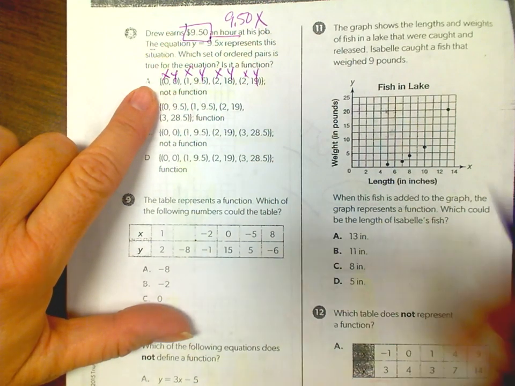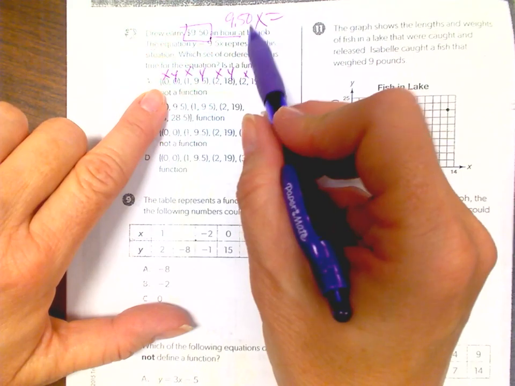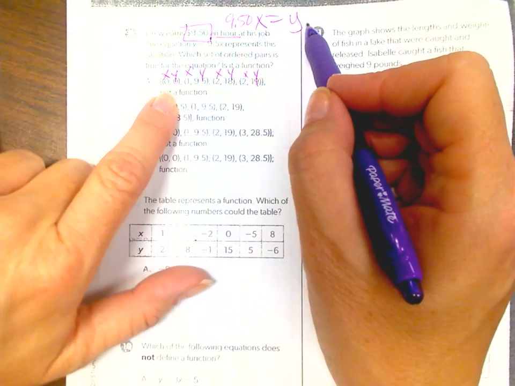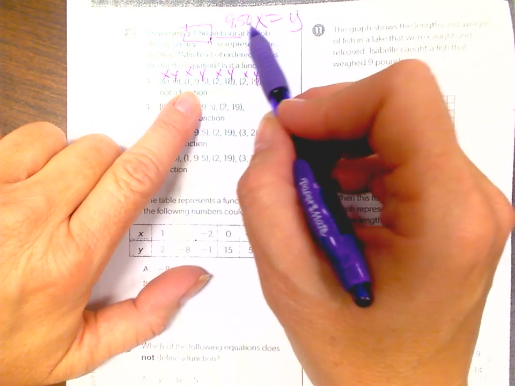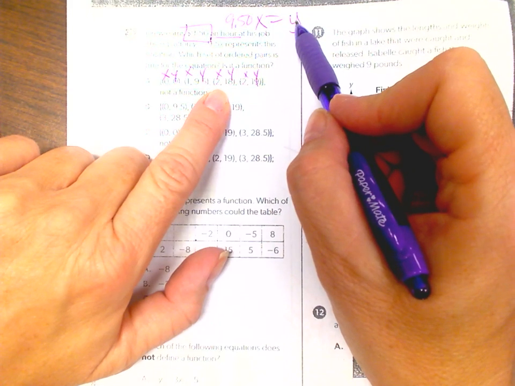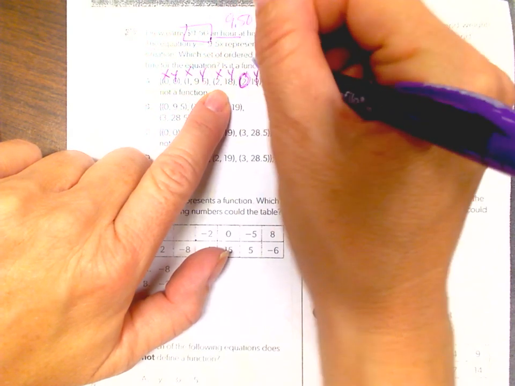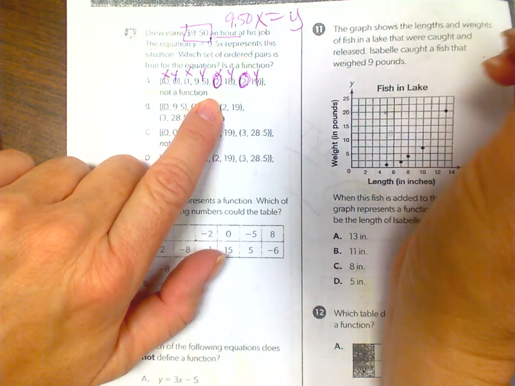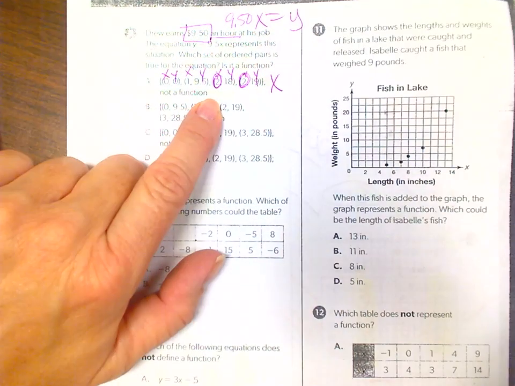X, y. If I plug these numbers in for x, if I plugged 0 in for x, did I get my y? And I did. If I plugged in 1 for x, multiplied it, I got my y. 2, if I plugged in a 2 for my x, but look at here, there are 2 2's. So that tells you it's not a function, and it will not work with this equation. Cannot be true.